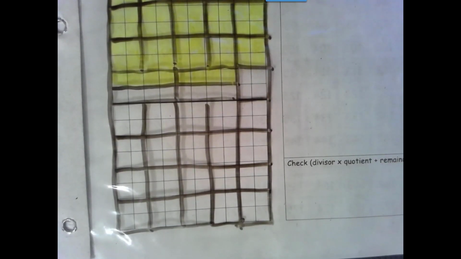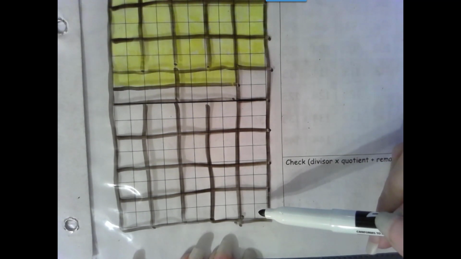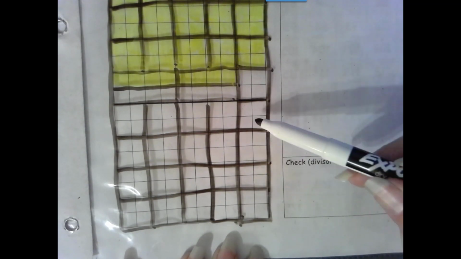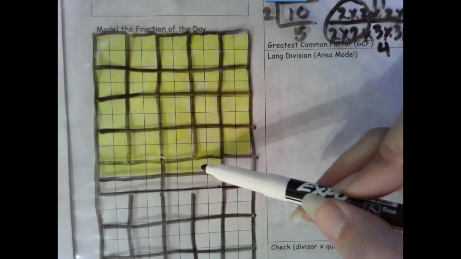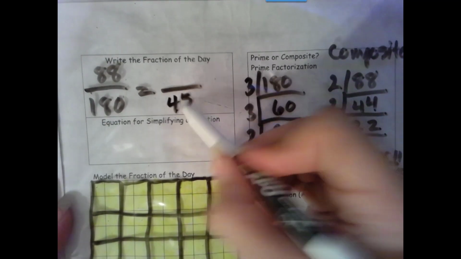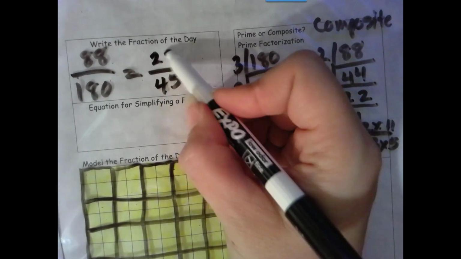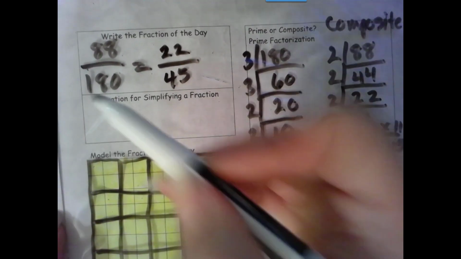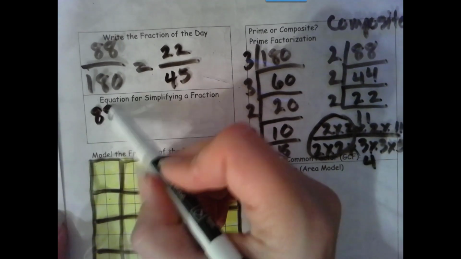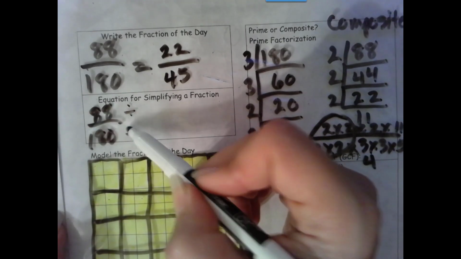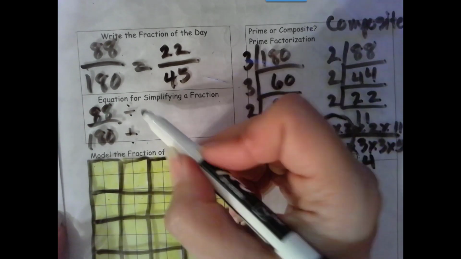I have 5 groups in each of my rows, so I can count by 5s to find my total groups of 4. 5, 10, 15, 20, 21, 22, 23, 24, 25, 30, 35, 40, 45. 45 total groups. I have 5, 10, 15, 20, 21, 22 are shaded in. Okay, now that I've done my division with my model, I'm going to divide with my algorithm.